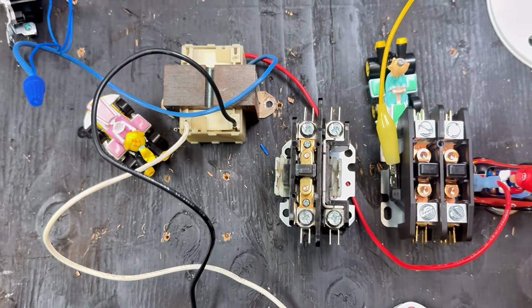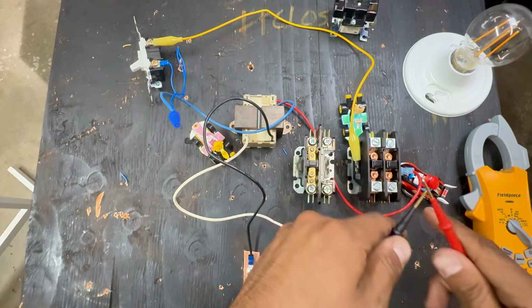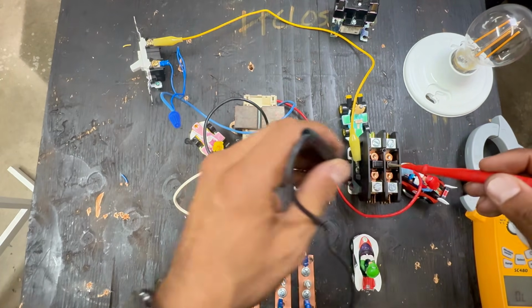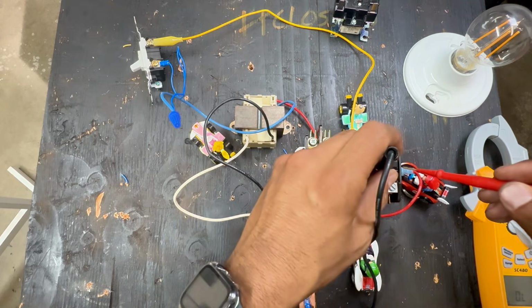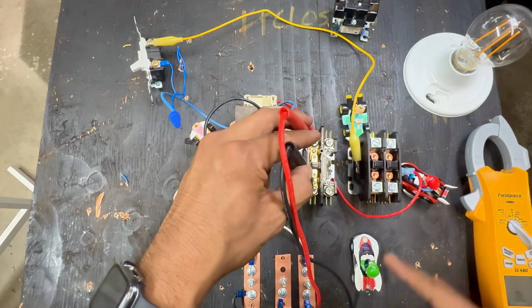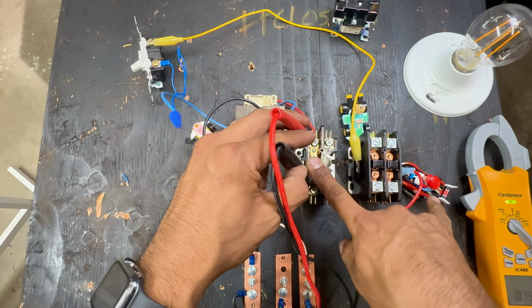And the way you can confirm that, right? I have my meter. If I were to put that on continuity, you can see the light. So if I'm going to go from here to here, or let's try this one here, this one to this one here, you see, it's open. I'm going to push this. You see, now I have a path.